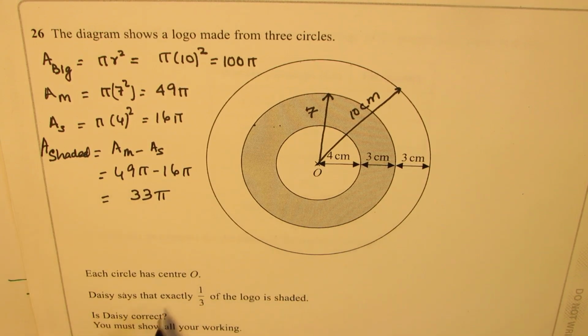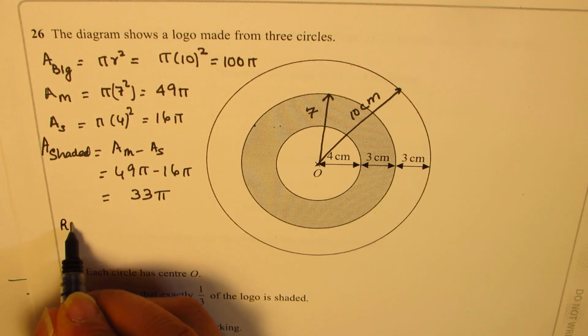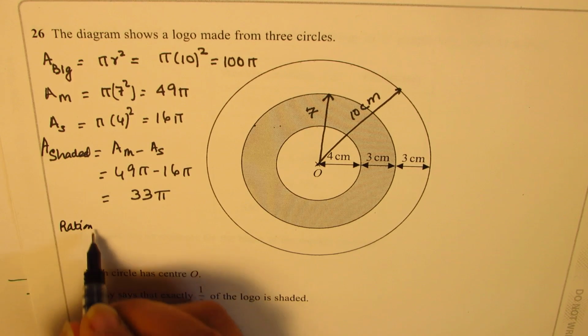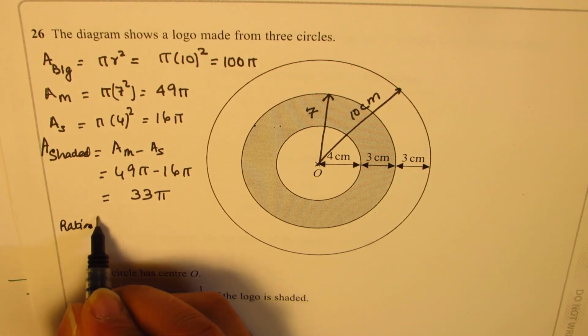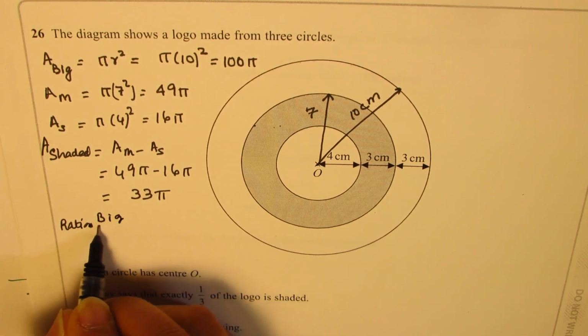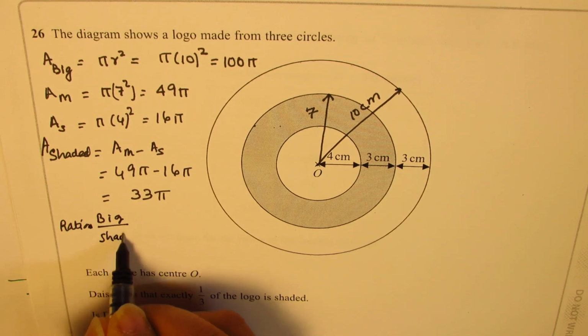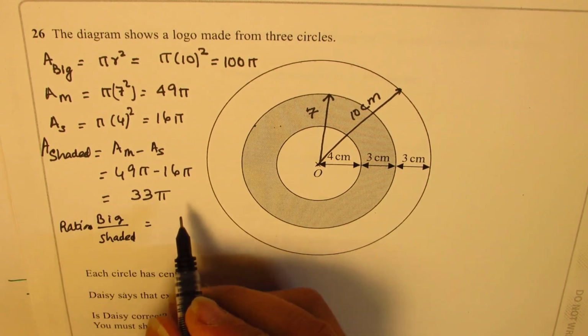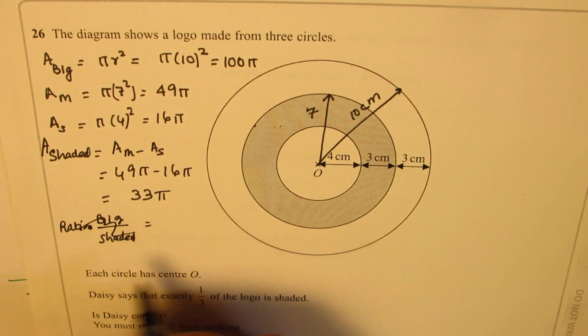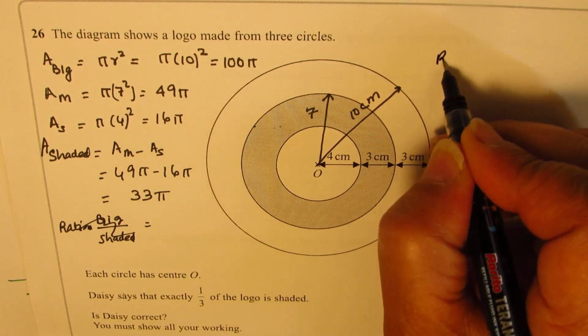And if we need to find the ratio, then the ratio is what? The ratio of shaded over big, sorry, right? So let's calculate the ratio here.